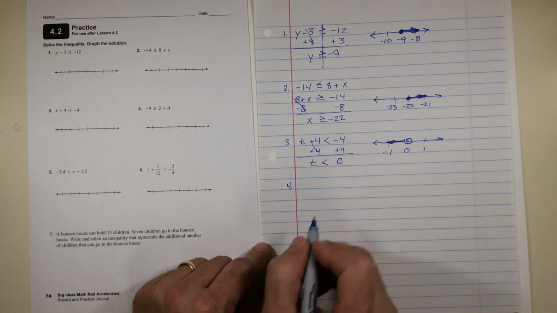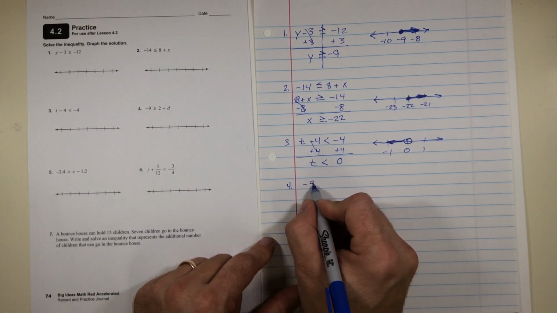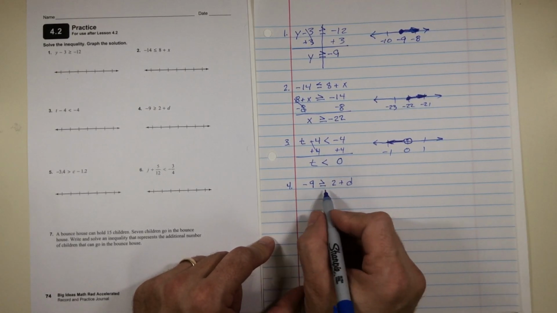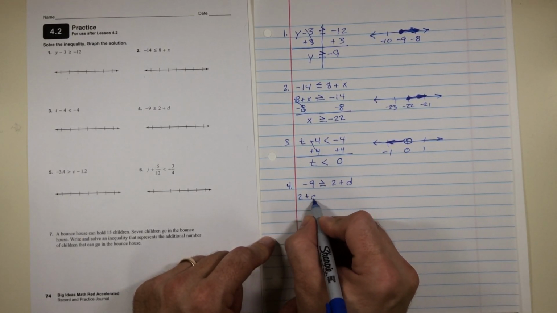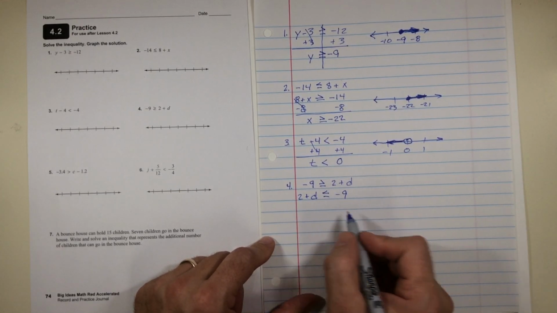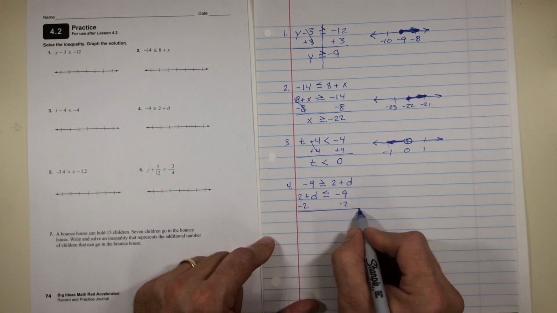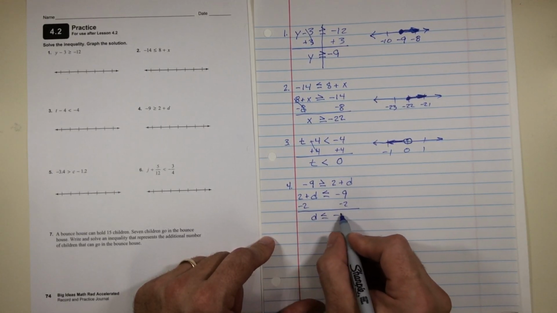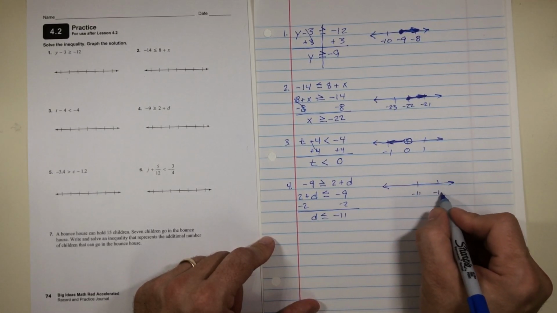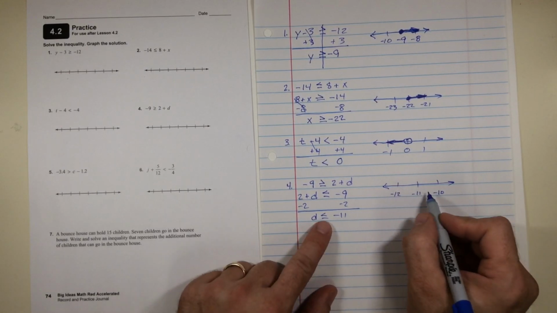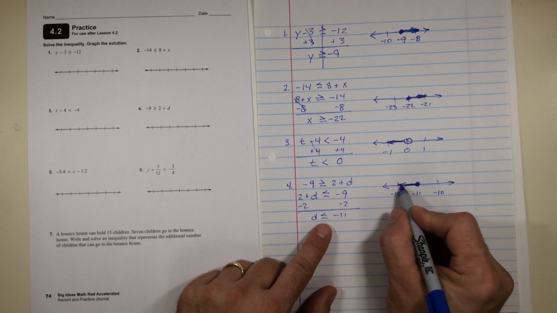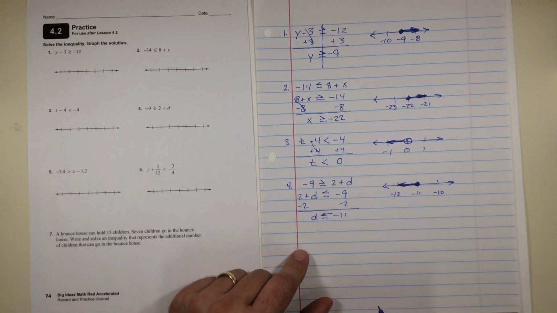Number 4. Negative 9 greater than or equal to 2 plus d. Again, I will switch sides here to give 2 plus d on the left, negative 9 on the right, and I have to flip that symbol around. Now I'll subtract 2 from both sides and get d is less than or equal to negative 11. And on my number line, filled in circle because it says or equal to, and it's going off to the left because it looks like an arrow pointing to the left.